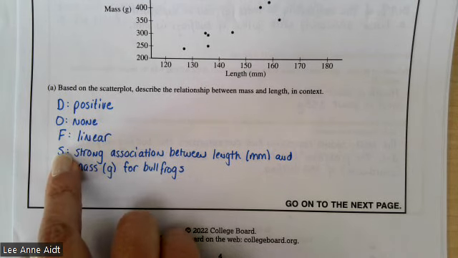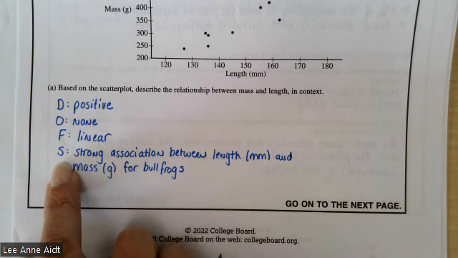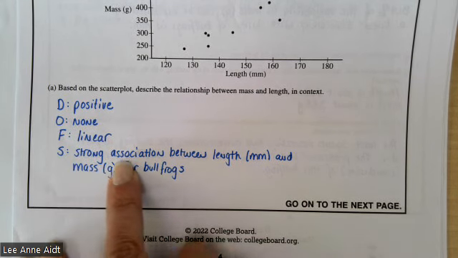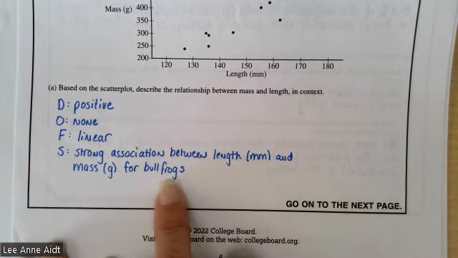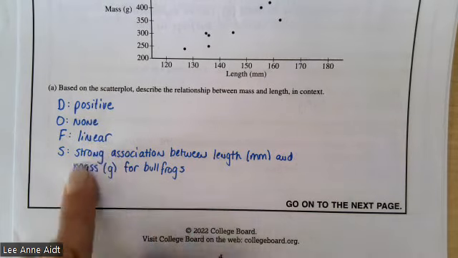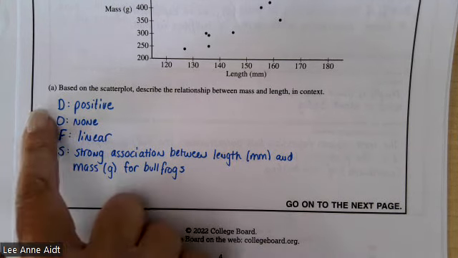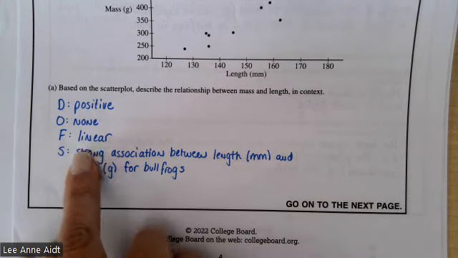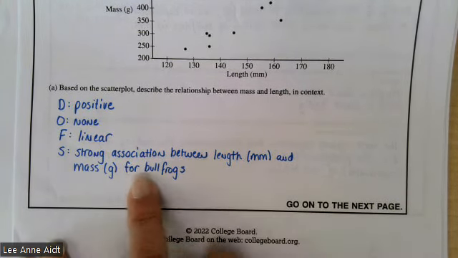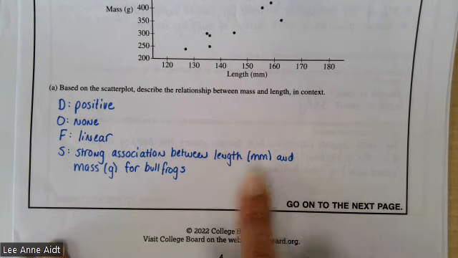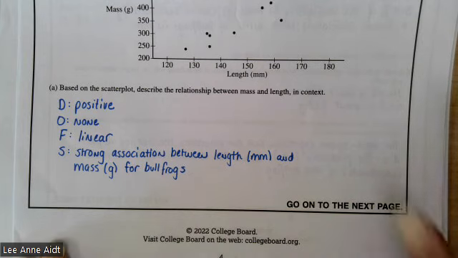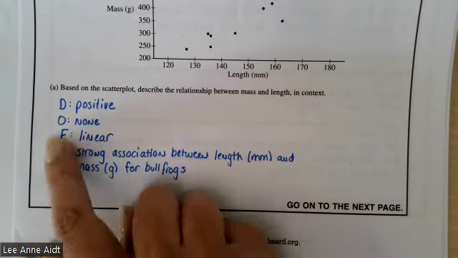You could put a possible outlier, linear, and then I put strong association between length and mass for bullfrogs. So this, by the way, can be written in sentence form. You could say a positive, linear, strong association between length and mass for bullfrogs with no outliers or something like that. Okay. Do you think I got a P because I didn't say what O was?